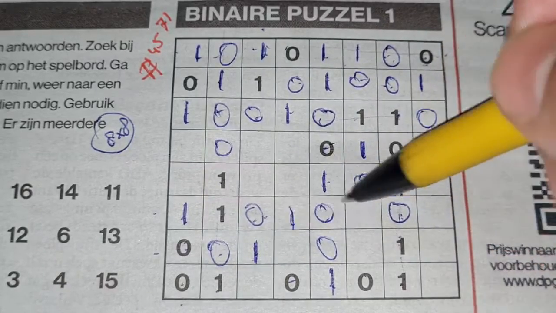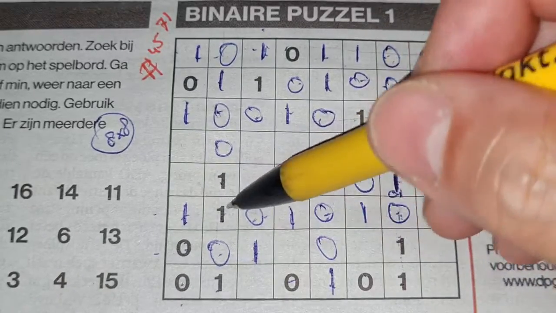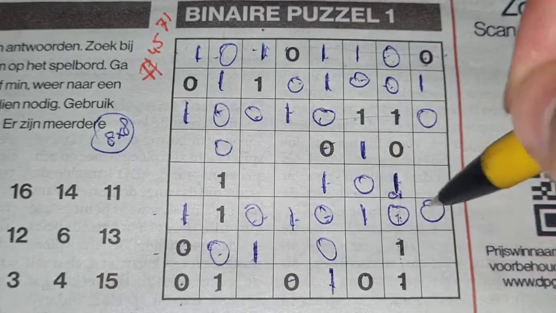Between 2 0s comes a 1. Between 2 0s comes a 1. 4 1s we have here, so the rest are 0s.